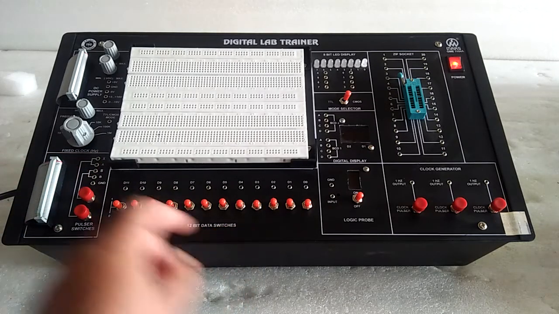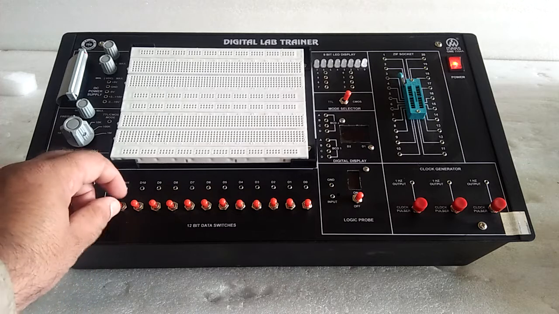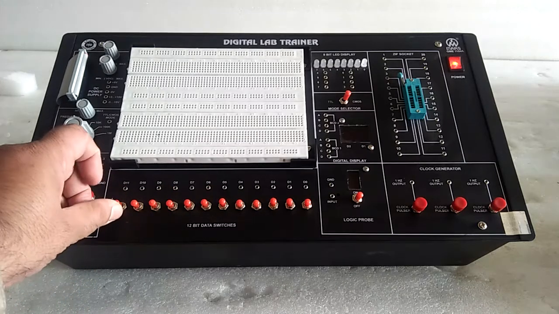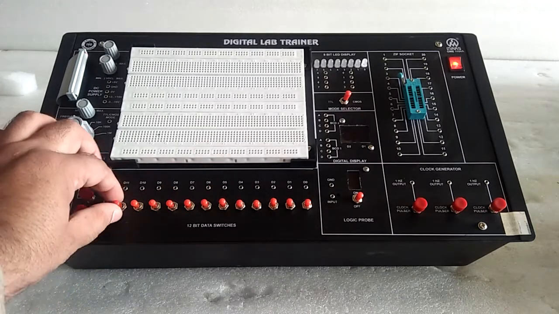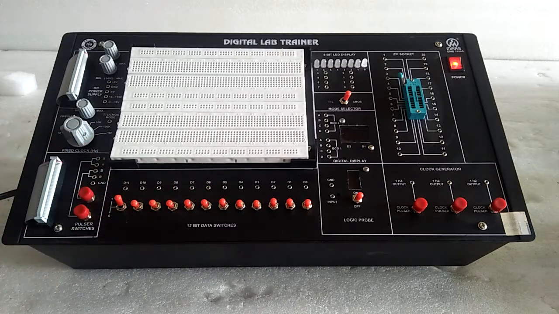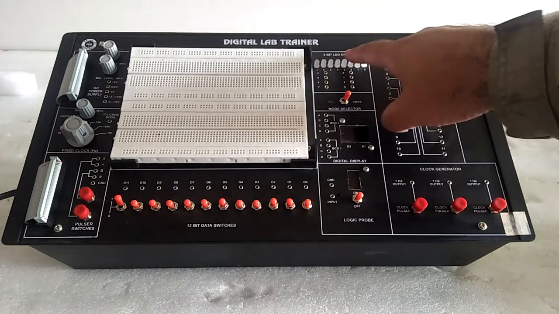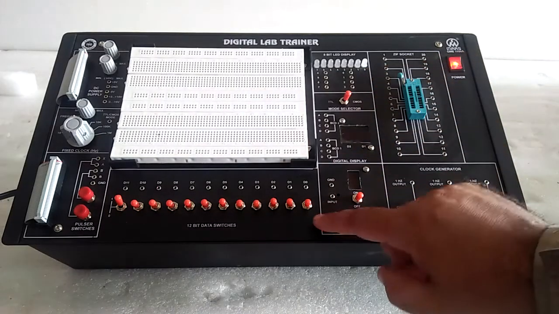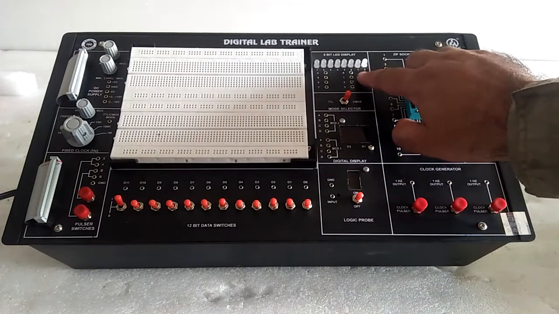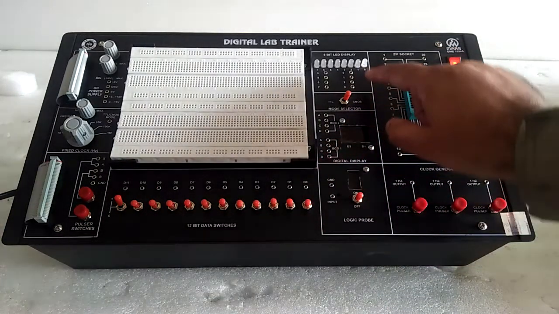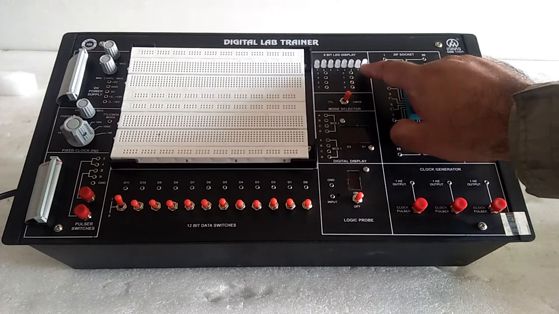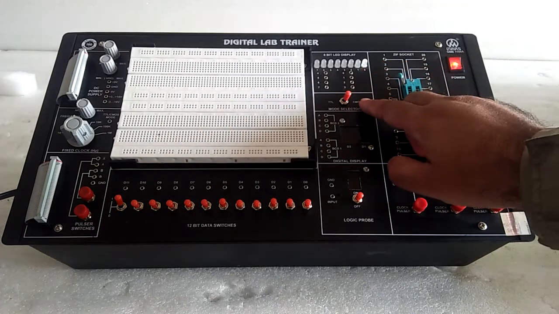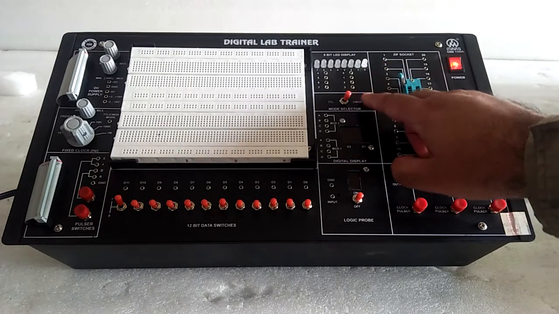12 data switches. All the positions are here, 0, then 1. You can select the data, either 0 or 1. 8-bit LED display. These are the bicolor LEDs. When you give 0, it will give the green color, and for the representation of 1, it gives the red color. I have already told you about the TTL CMOS selector switch.